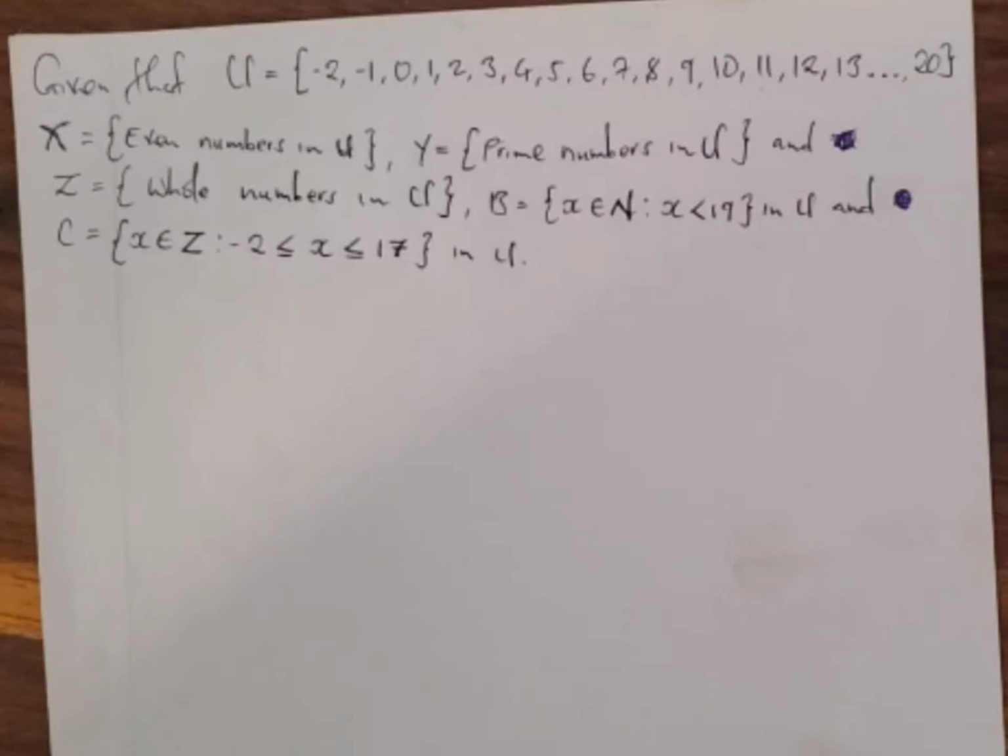So we have, first of all, the roster, listing method, or tabular form. This is a type of method, a common one, the one you know. In this kind of description, elements are separated with commas, and they are enclosed in braces.